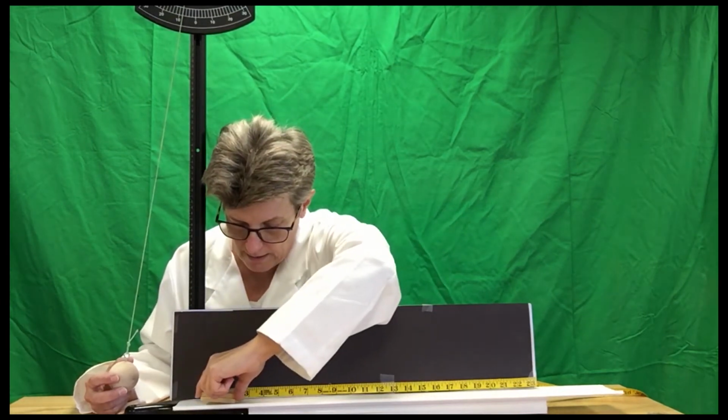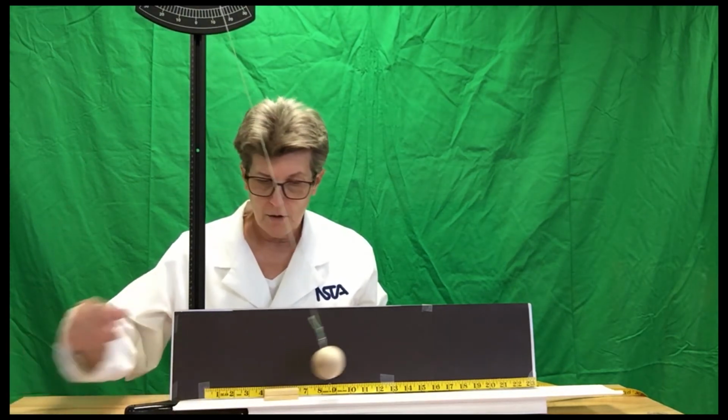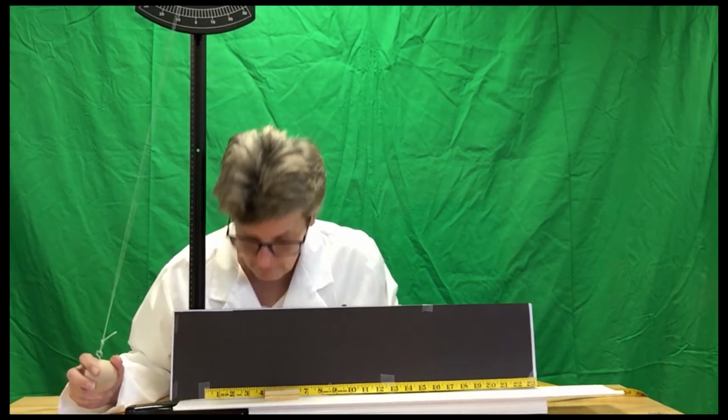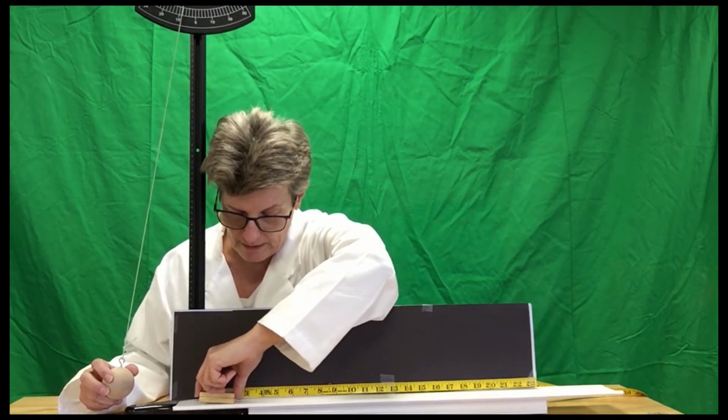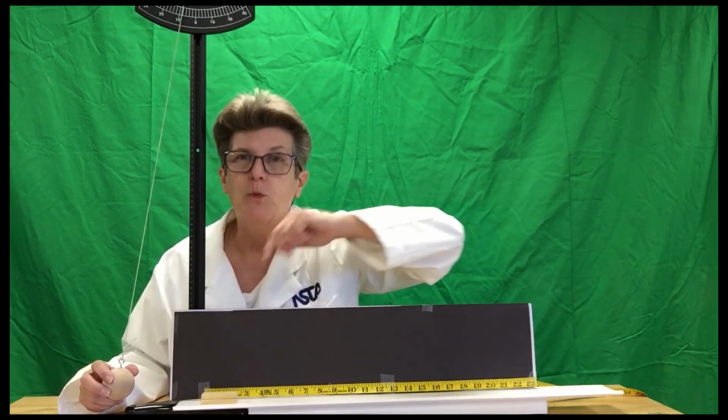Let's try changing the degrees that we're going to swing our ball from. Let's see if we can put more kinetic energy into the ball if we make it swing from a higher height. So now we're going to go from 20 degrees. Ready? That didn't work so good. I bumped it. Let's try it again. We know all experiments have problems. So go back to the 20 degrees and release.